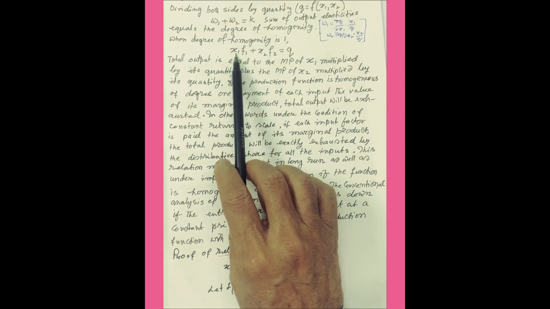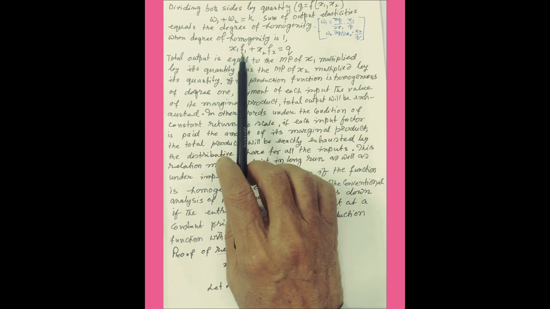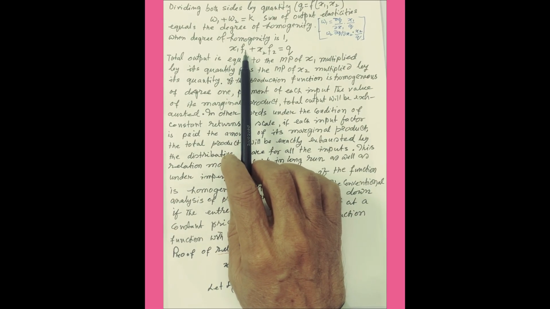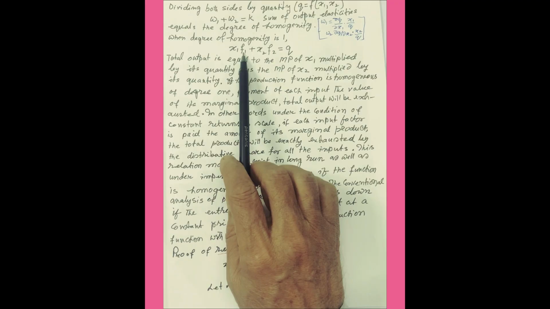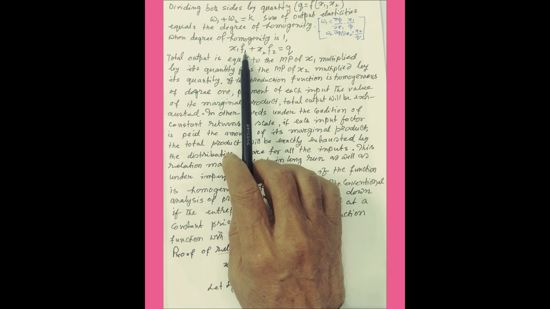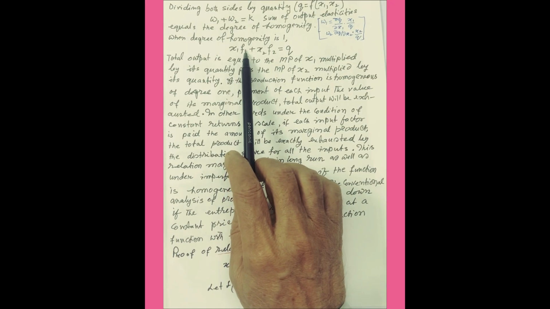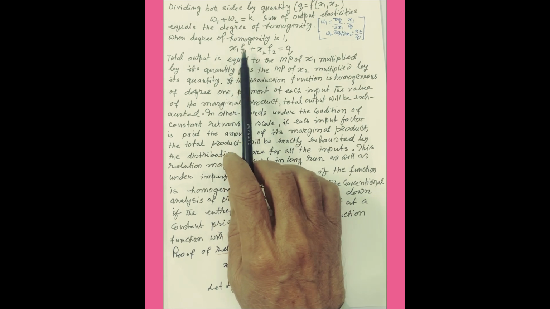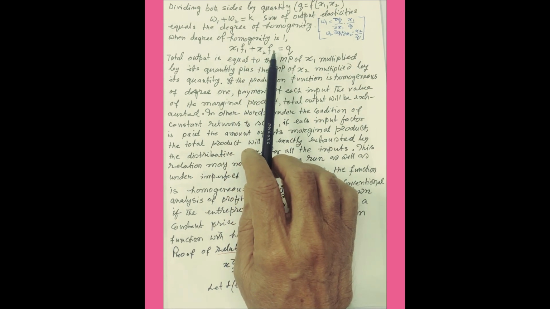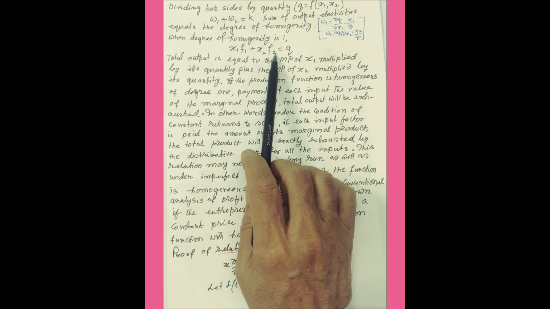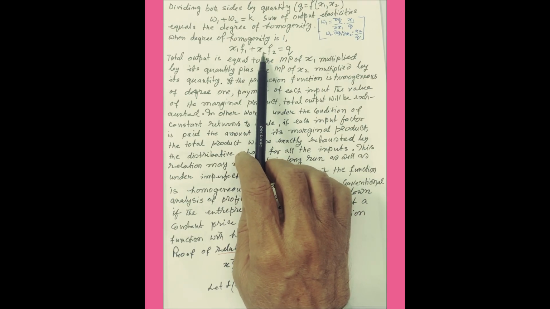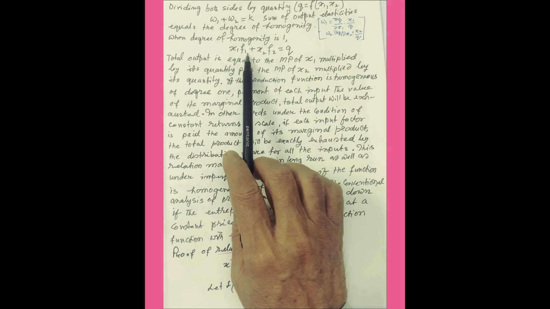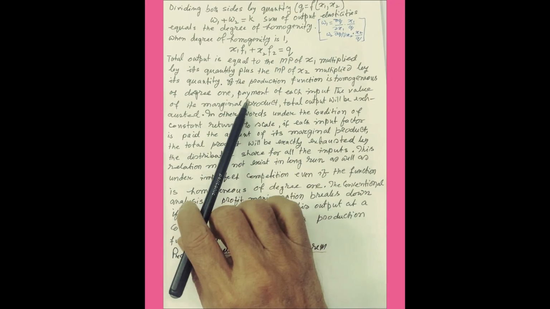The meaning is that f1 is the marginal product with respect to x1. So the marginal product multiplied by the input, plus the marginal product of the second input multiplied by the quantity of the second input, becomes equal to q.